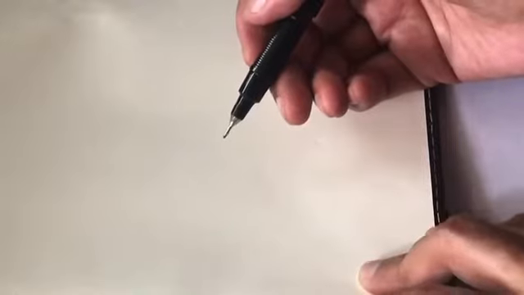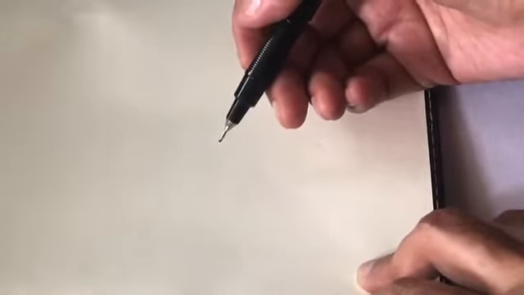Today we're going to apply shading or value to our drawing from last week. But before that, I want to show you how we do a value or shading on an object. For today we are going to just use basic shapes.